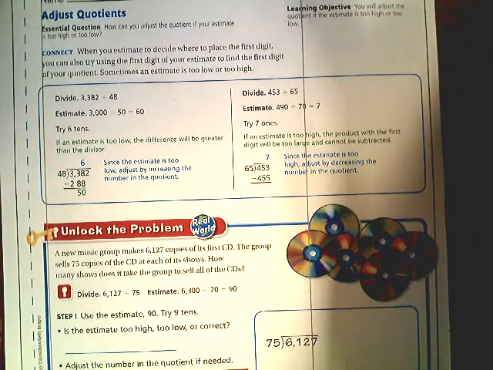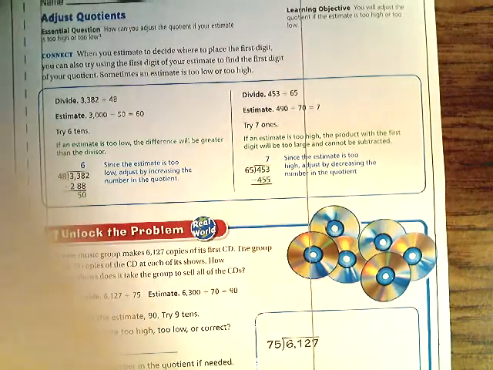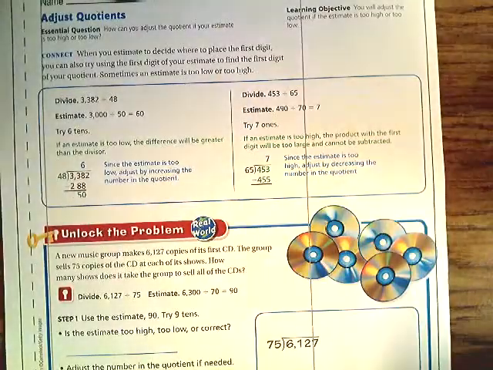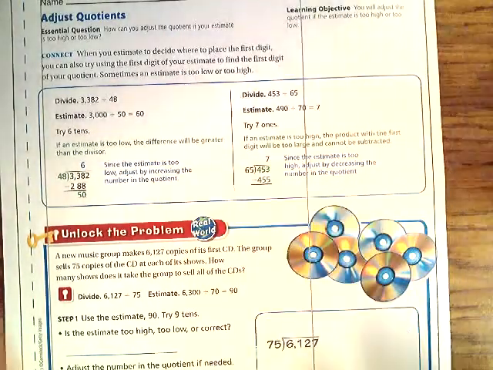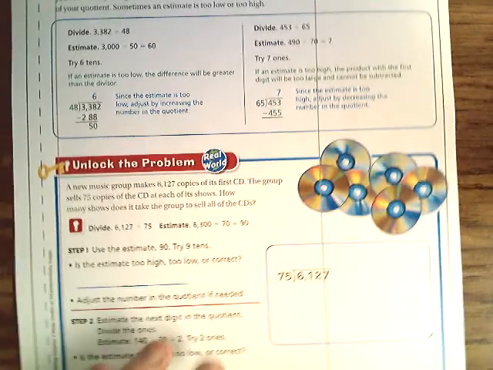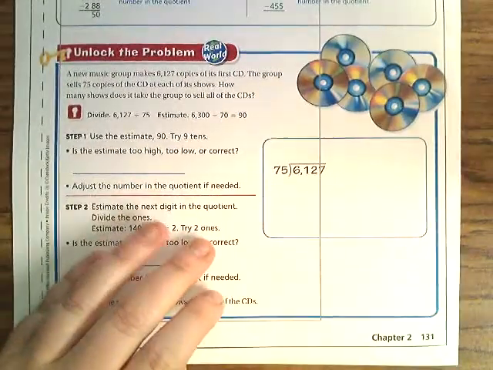If you need to pause the video or go back and rewatch the video, that's the great part about distance learning, is we can do that as many times as we need to and want to, okay?